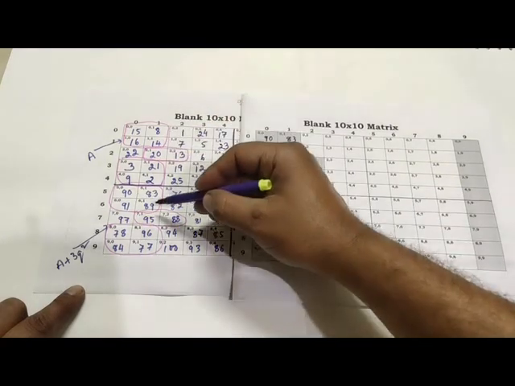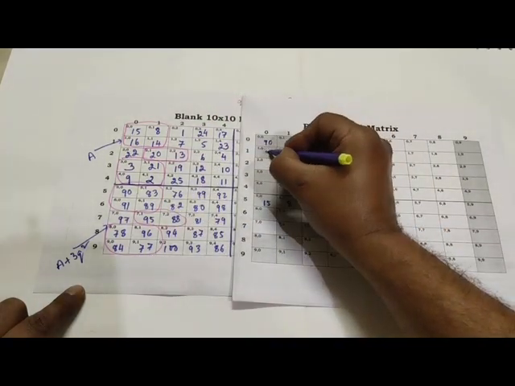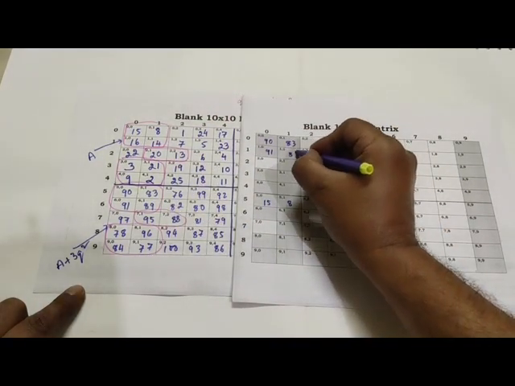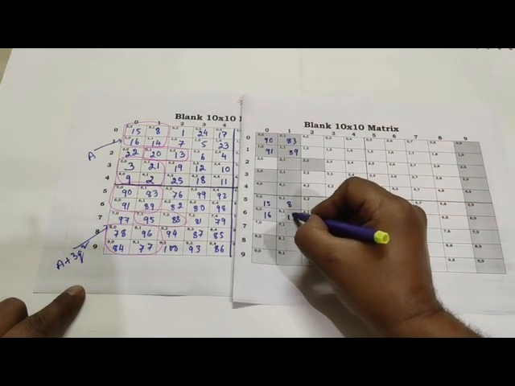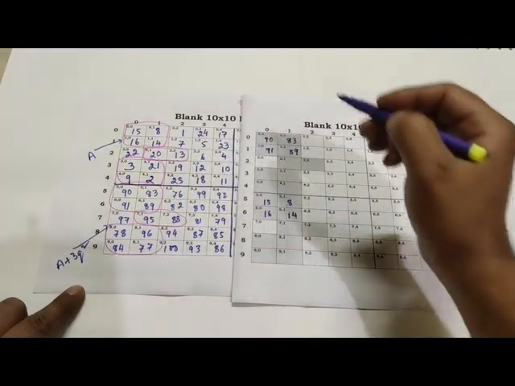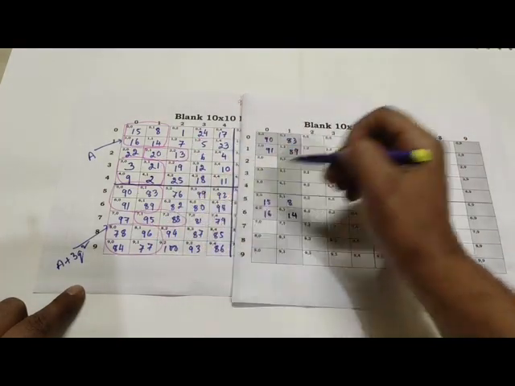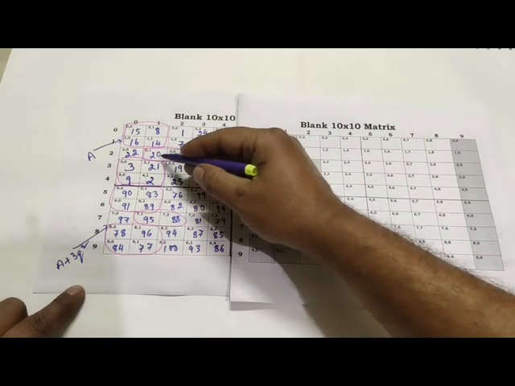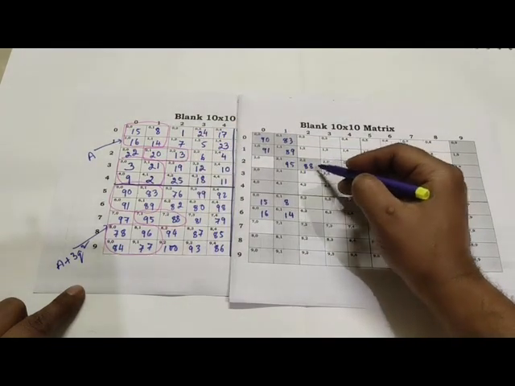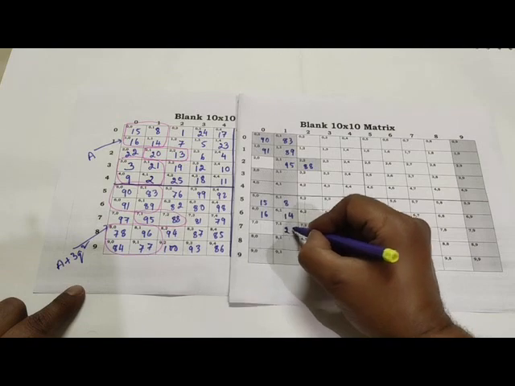Similarly 16 and 14 with 91 and 89. So 91, 89 come over here and 16 and 14 come here. Similarly 20 and 13 are to be interchanged with 95, 88. At these particular indices 95, 88 come, and out here come 20 and 13.